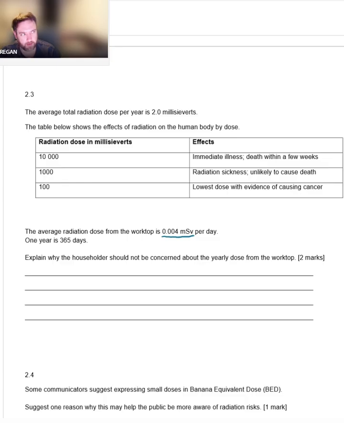2 marks. So we've got 1 mark for calculating the year dose due to the worktop. So year dose is 365 days times 0.004. Again, using a calculator and my notes, 1.46 mSv.